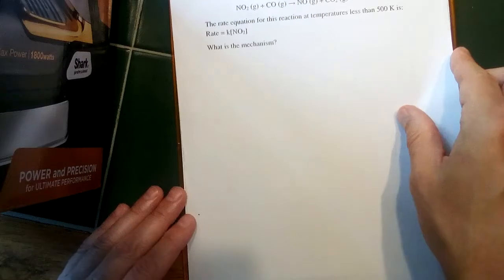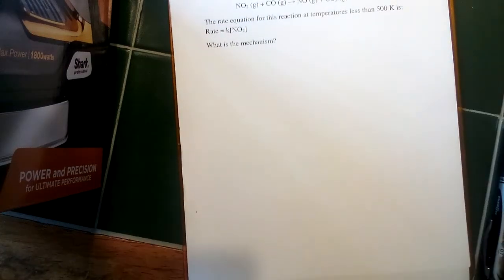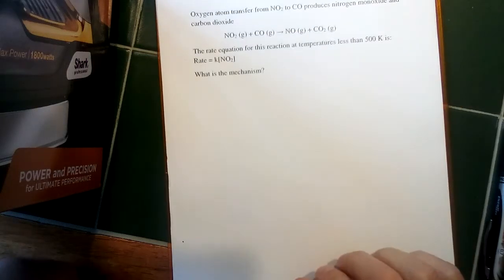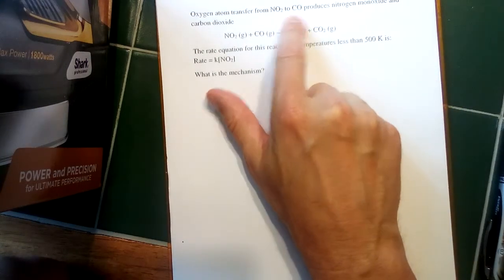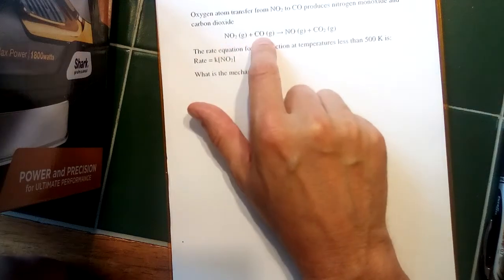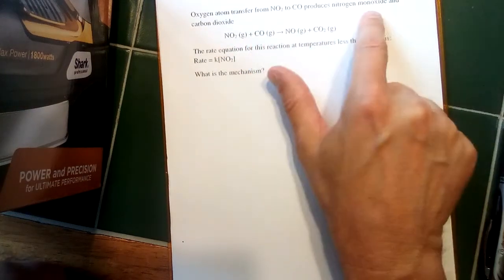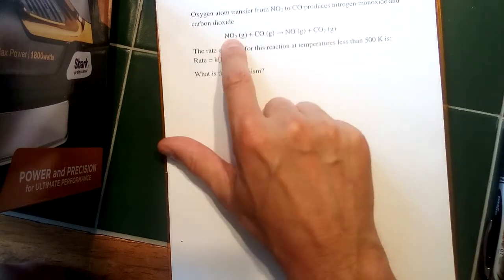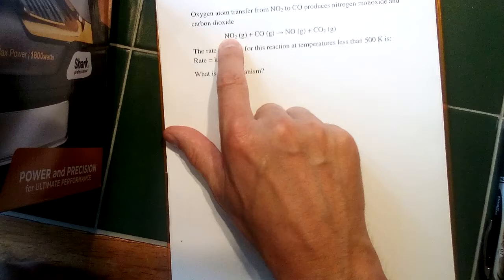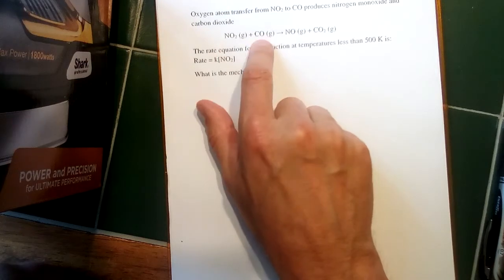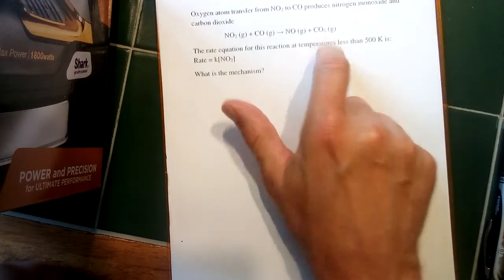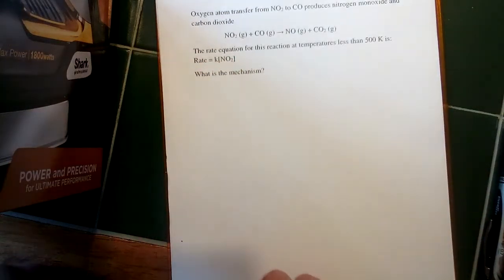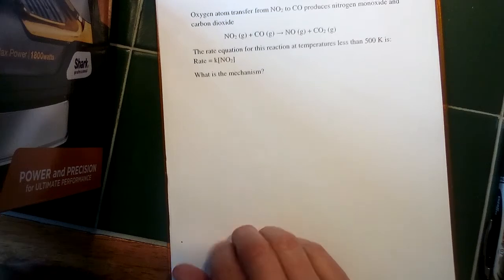Okay, let's see if we can get the last page in here on this particular video. So one last question here in chapter 13, related to the same topic. We've got an oxygen atom transfer reaction from NO2 to CO. So those are our reactants, NO2 and CO. And that's going to produce nitrogen monoxide and carbon dioxide, so NO and CO2. So basically this oxygen is leaving NO2, so we're breaking a bond there, and it's connecting to CO, forming a bond there.